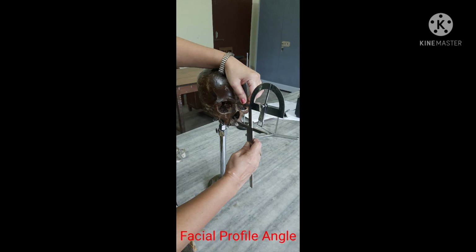Facial profile angle: the angle formed by the nasion-prosthion line with the Frankfurt horizontal plane. The sharp end of the fixed crossbar of the sliding caliper is placed on the nasion, and then the movable crossbar is slid to touch the prosthion point with the sharp end. The measurement is recorded from the reading on the goniometer.